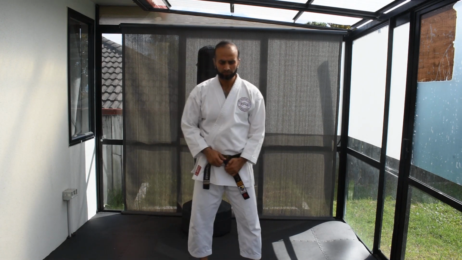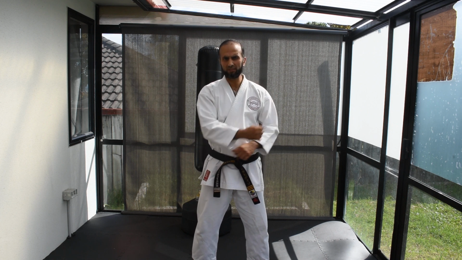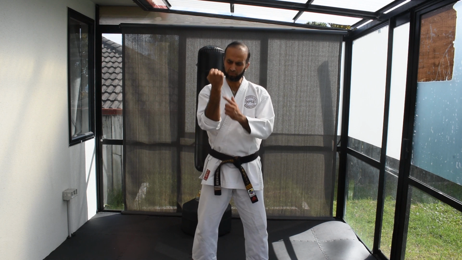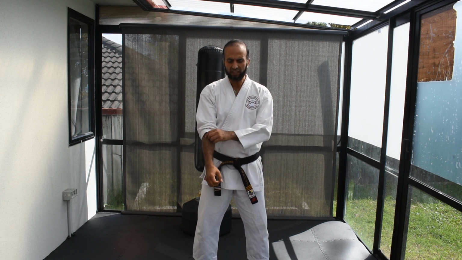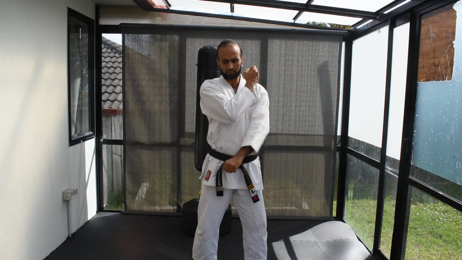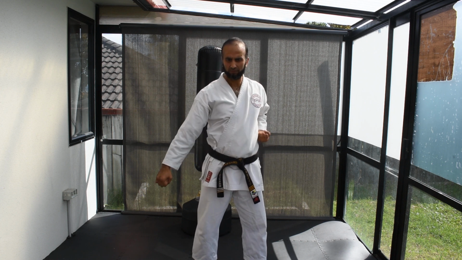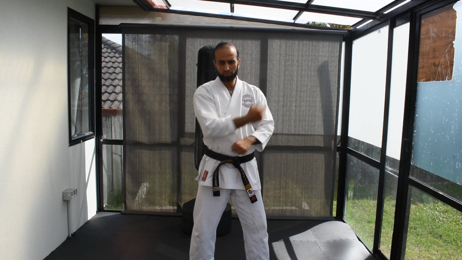So the conclusion: Gedan Barai, a downward block, is used to block the lower part of your body, and the part used is this, which is also called Gai 1 in Japanese. It's very important to get both arm rotations with your block at the correct time.